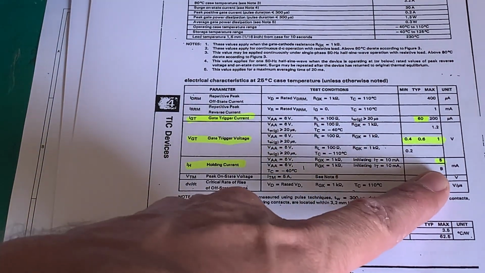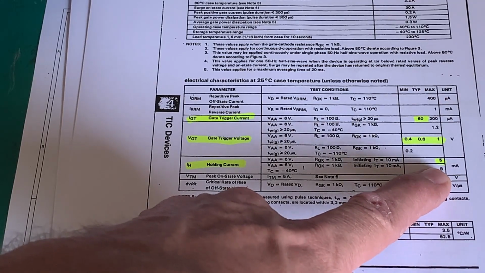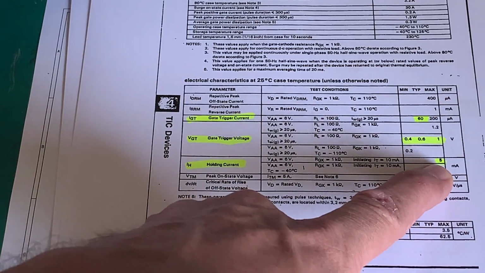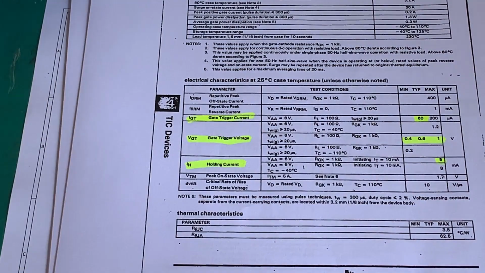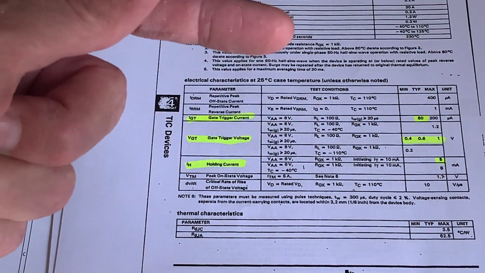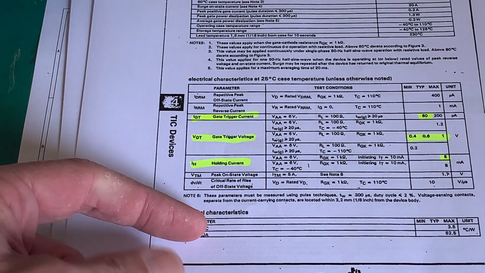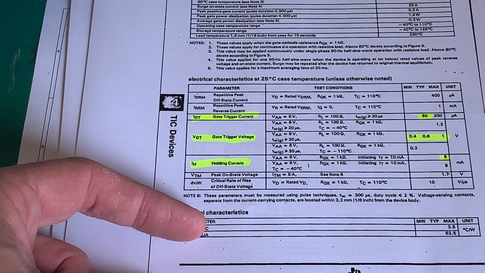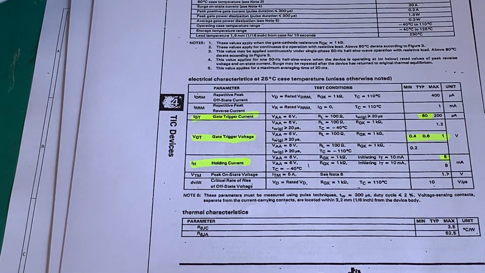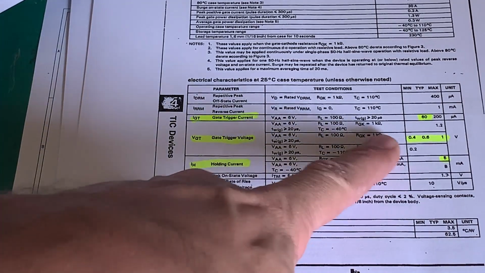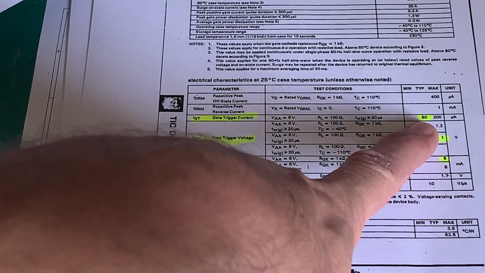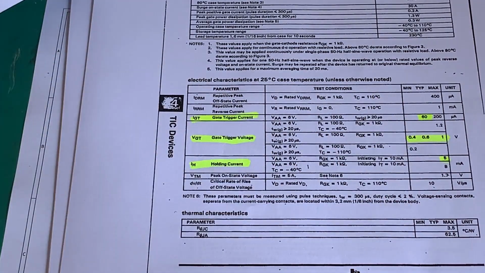The holding current that we spoke about, in other words, I've switched it on. The minimum holding current to keep it on is 5 milliamp. So I can switch it on and it will stay on as long as there's holding current. What they don't give you in this is obviously the latching current and things like that, but I think they refer to latching current as the trigger current.